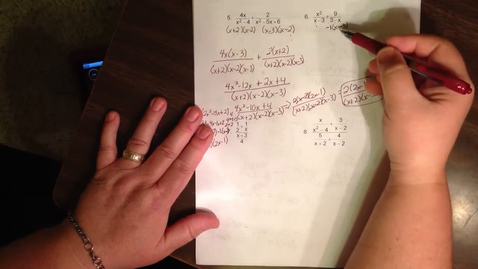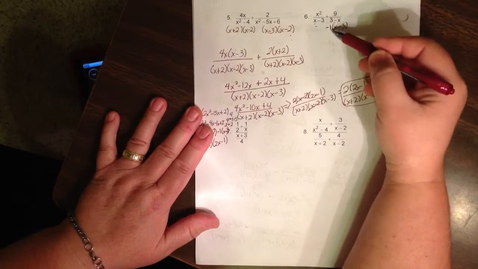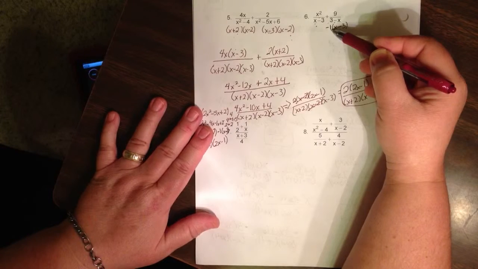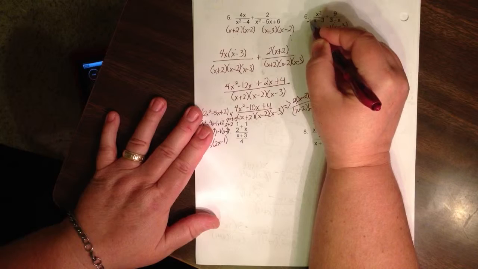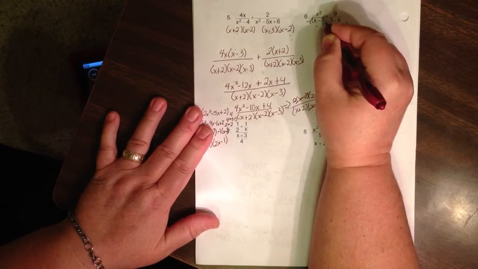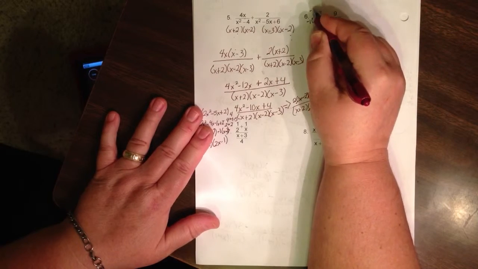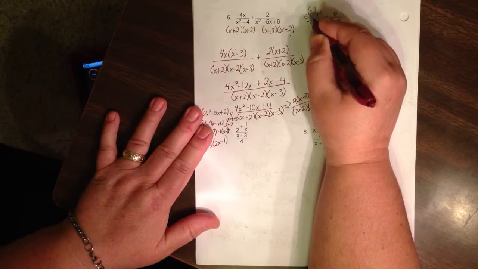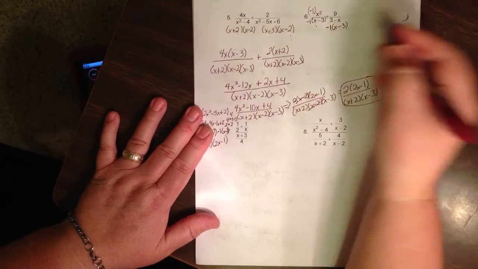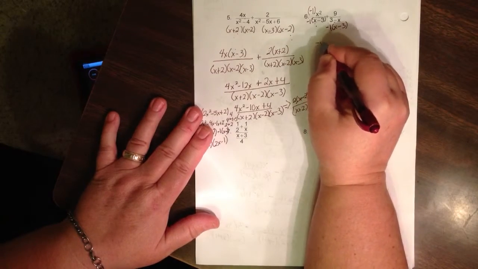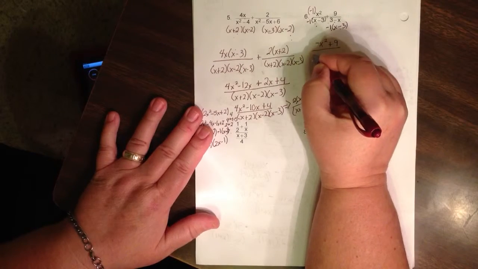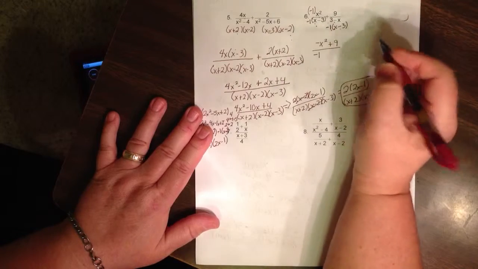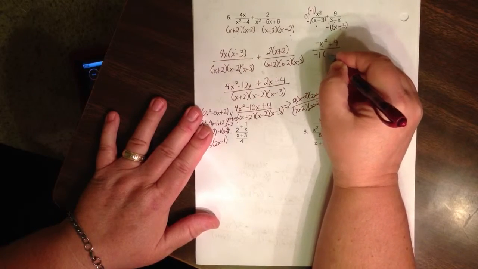Now that I've done that, I have x minus 3 in both. I just have this extra -1. So I just need to give the -1 to this denominator, which means I've got to give the -1 to the numerator as well. So that changes this to -x squared plus 9 over -1 times x minus 3.